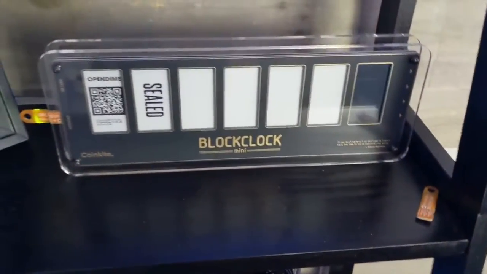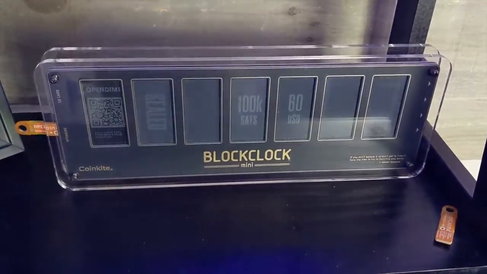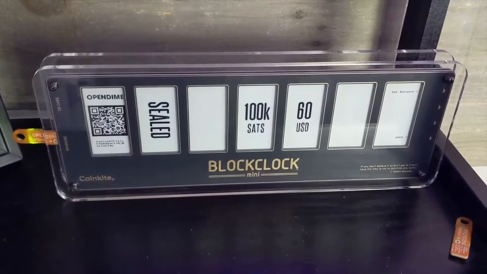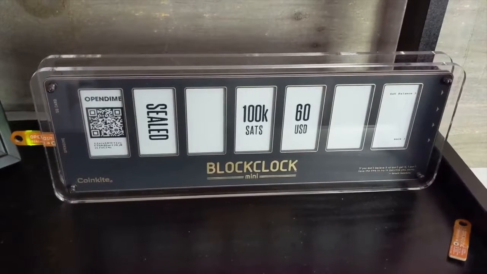And now it's going to scan the blockchain. It's going to check this address to see, there we go, 100,000 sats, worth about $60 US, is sitting on this OpenDime, which is sealed. How cool is that?